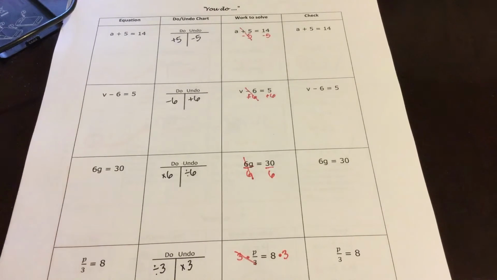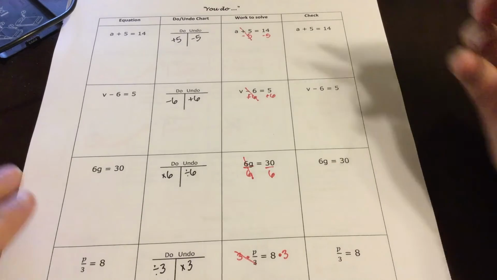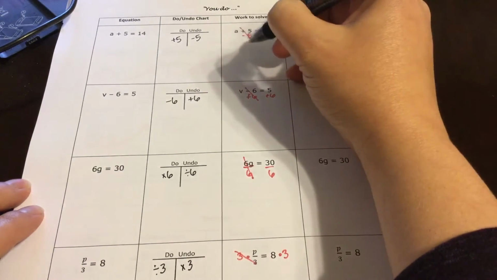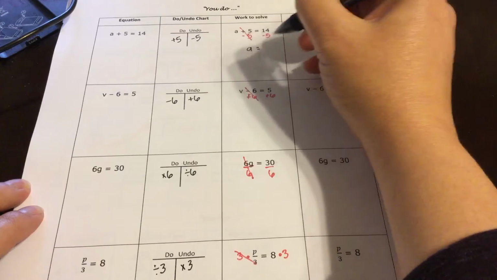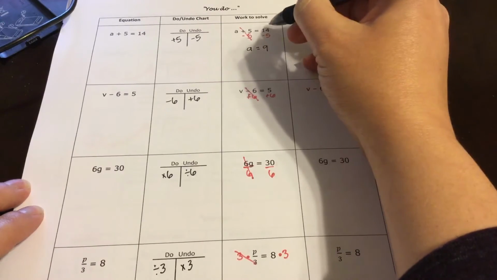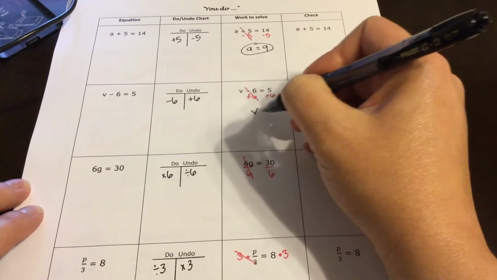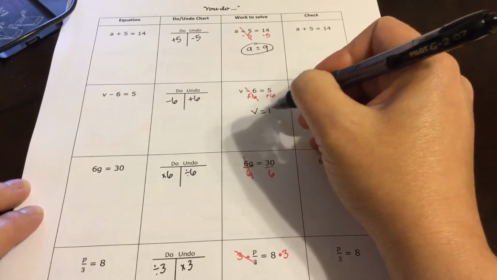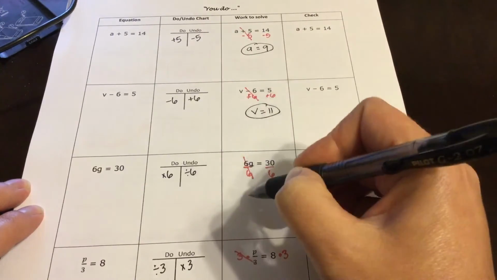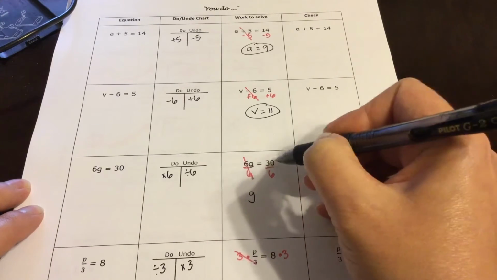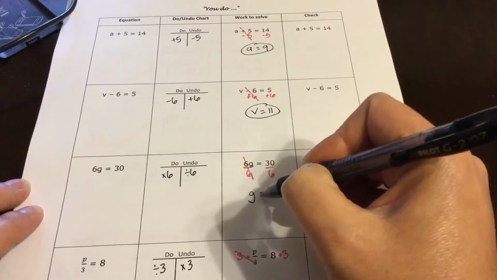I also find it really satisfying to cross off the items that are canceling so that my eyes can better focus on just seeing the variable remaining and focused on the 14 minus 5, which would be 9. Bring down the v, and 5 plus 6 is 11. Bring down the g, 30 divided by 6 would be 5.